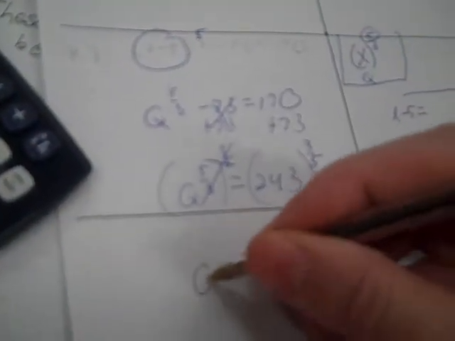So now I solve for Q. I add 73 to both sides, and that's 243. So Q to the 5/3 power equals 243. And then I take both sides to the 3/5 power. Okay, so Q equals, remember we're not doing the plus minus with the power.